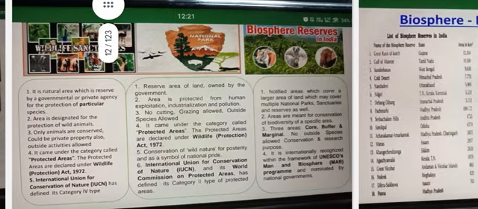Then biosphere reserve: notified areas which cover a large area of land, which may cover multiple national parks, sanctuaries, and reserves as well. Areas are meant for conservation of biodiversity of a specific area. Three areas: core, buffer, and marginal. No outside species allowed. Conservation and research purpose. It is internationally recognized within the framework of UNESCO's Man and Biosphere MAB program and nominated by national governments.